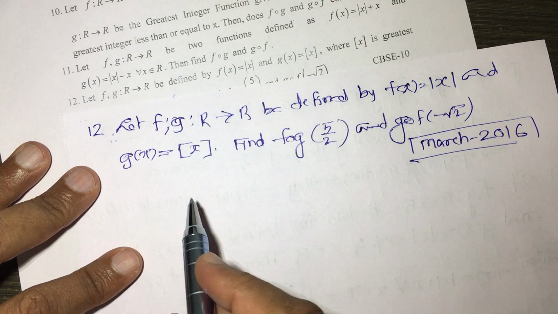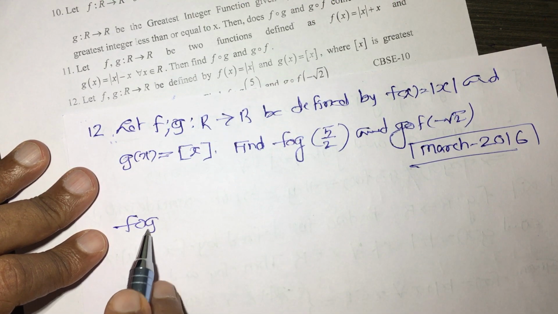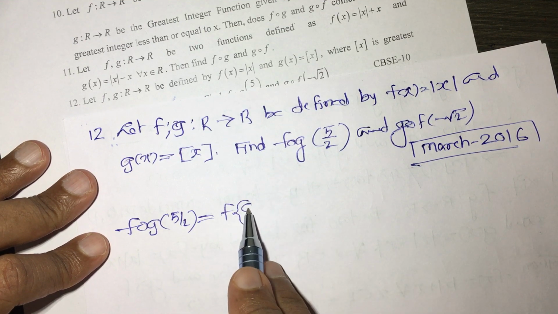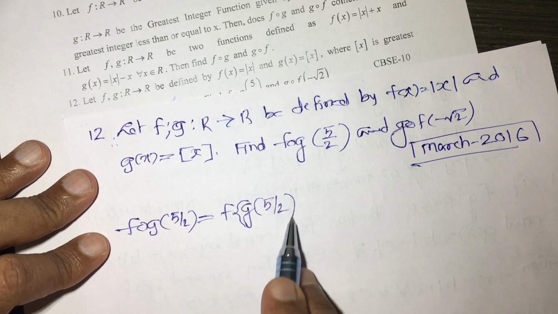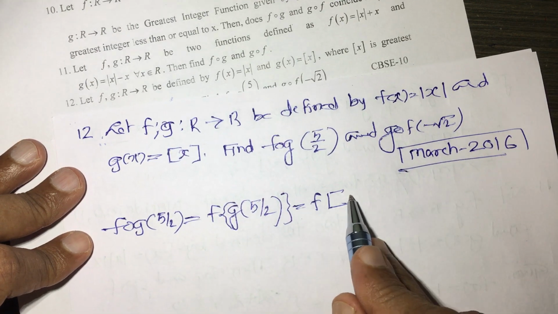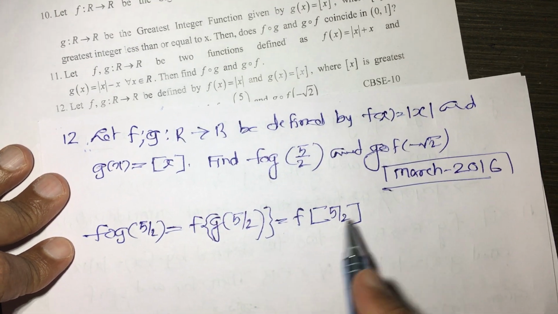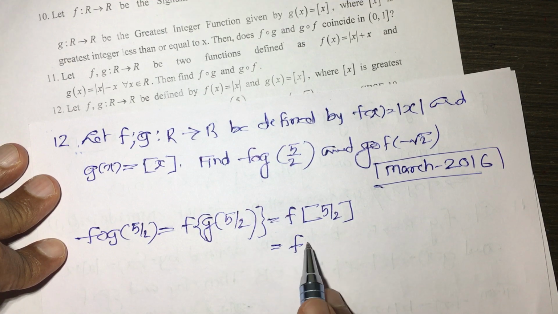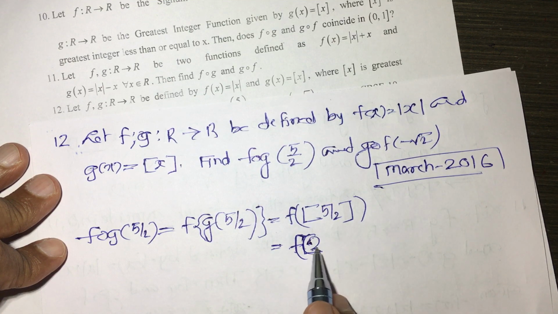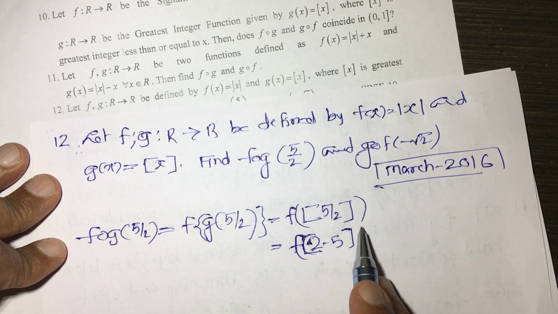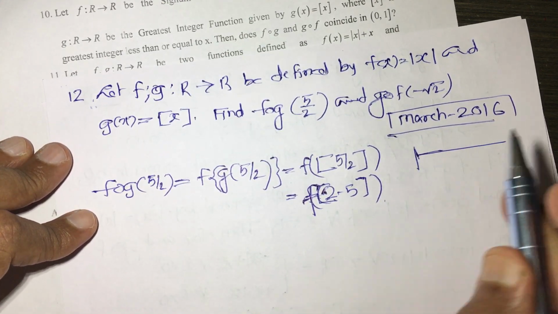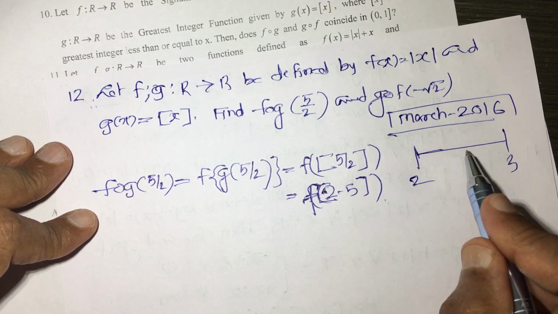Look here, first I take f composite g of 5 by 2, which is f of g of 5 by 2, and this is f of square bracket 5 by 2. You know that 5 by 2 means square bracket 2.5, and 2.5 lies between 2 and 3.